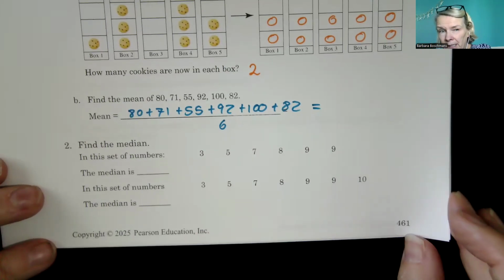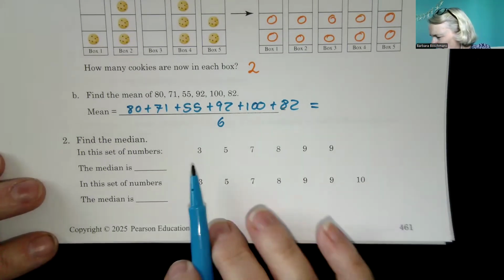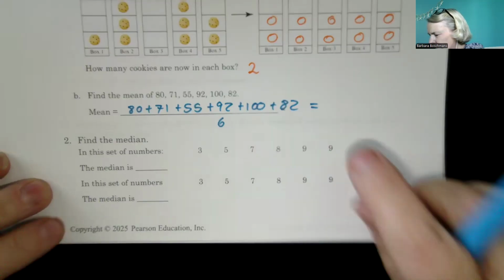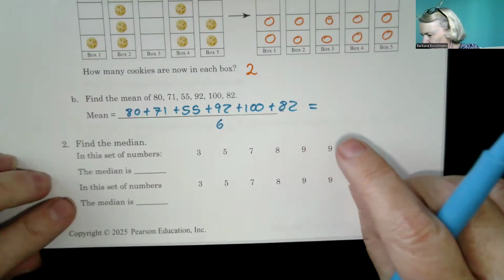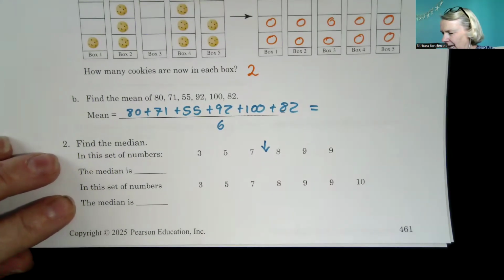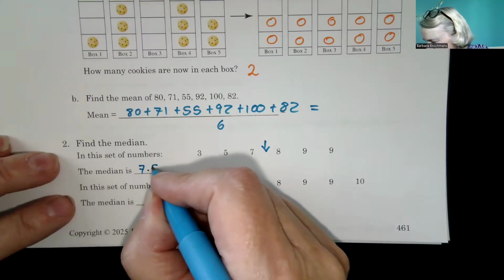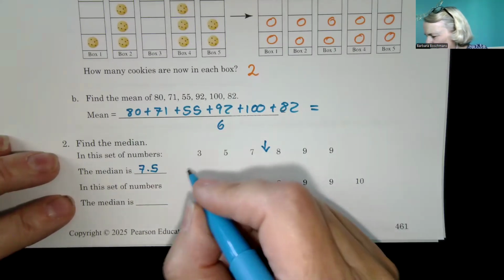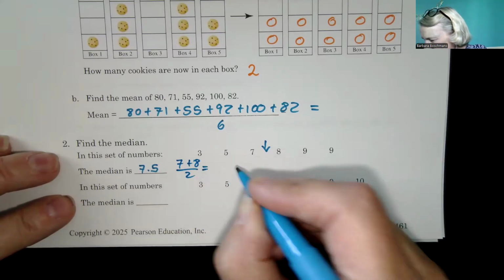The median is the middle number when your numbers are ranked. In this set of numbers, they're already ranked. So I have students move their fingers in, and for this one, you have 6 numbers, which means the median is halfway in between the 2 middle numbers. Halfway between 7 and 8 is 7.5. If the numbers are much larger, you would find the average of the 2 middle numbers.